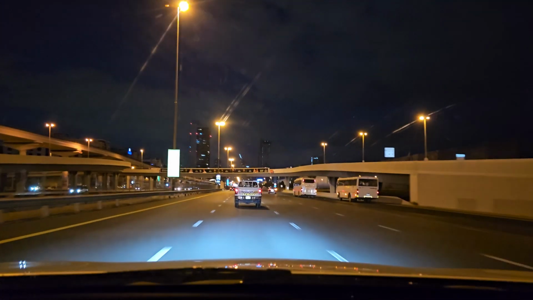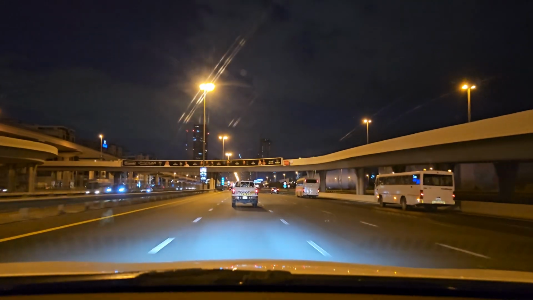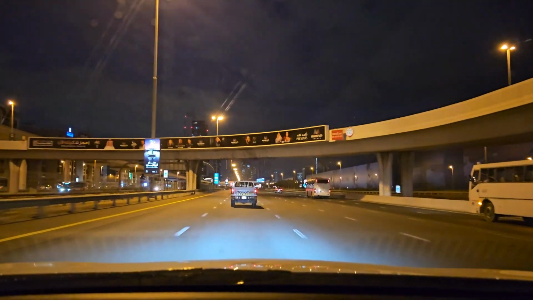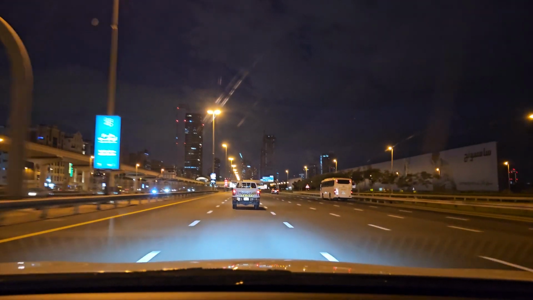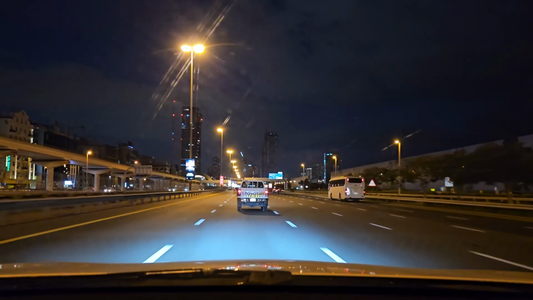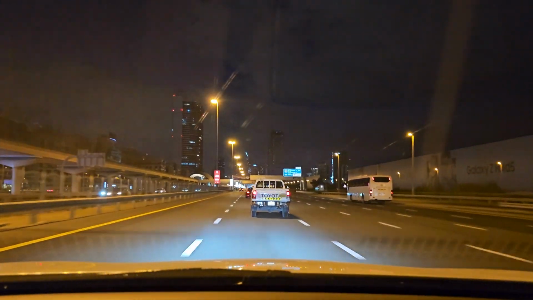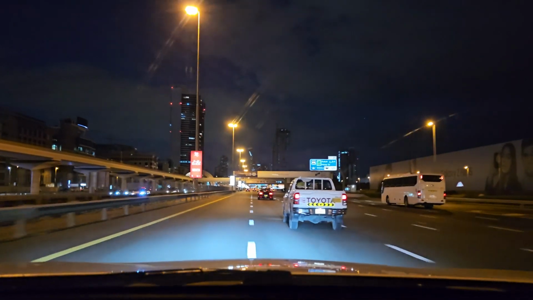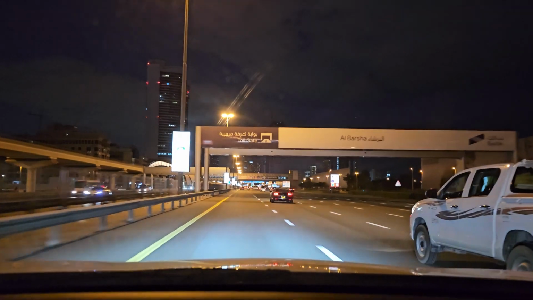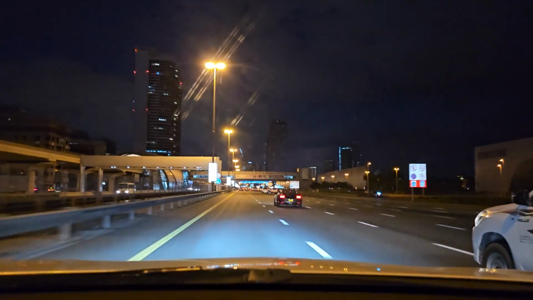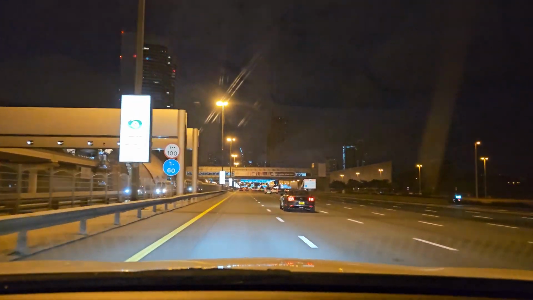It's completely a different view when you are here in daytime. For instance, this is the toll gate we are trying to cross, which is called Al Barsha toll gate.